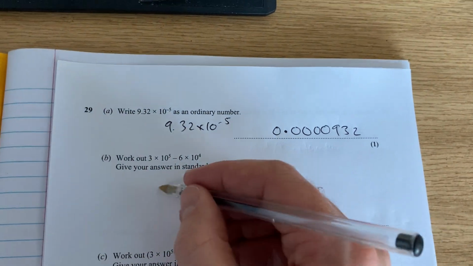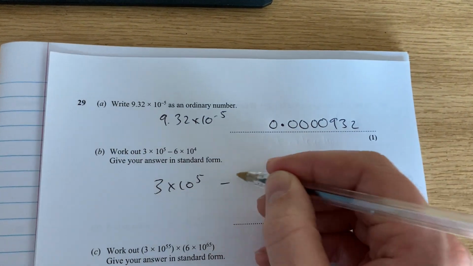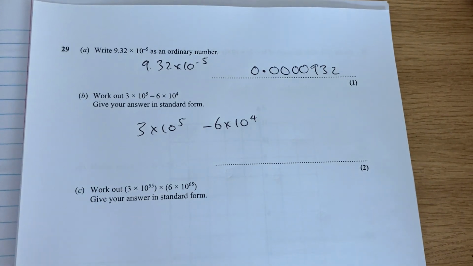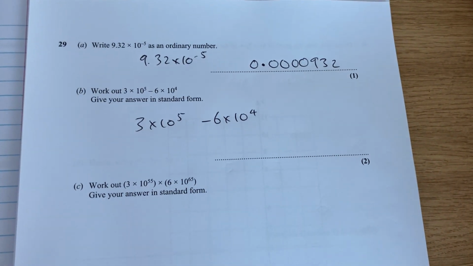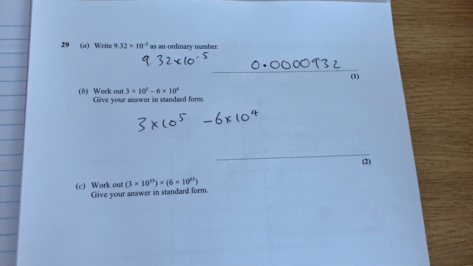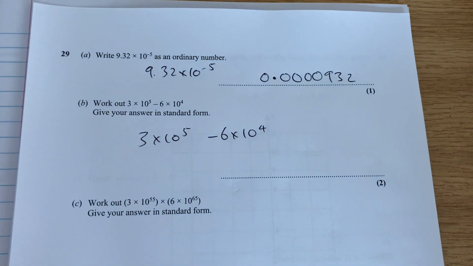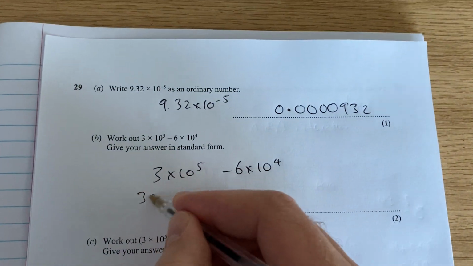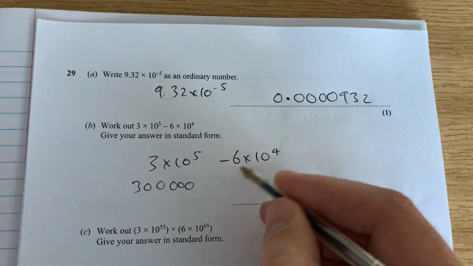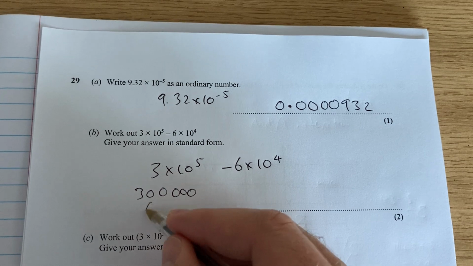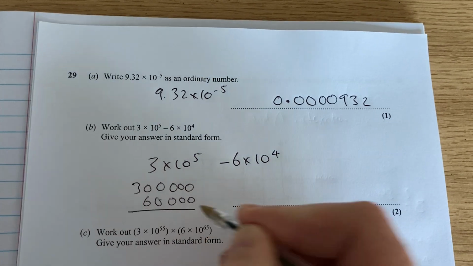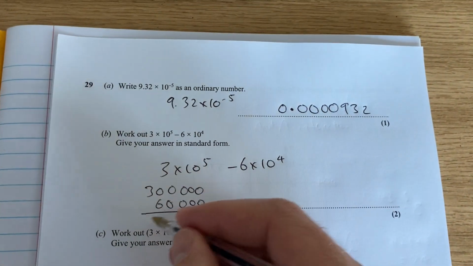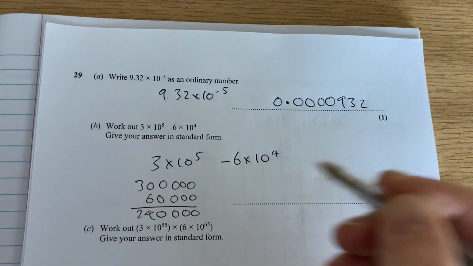Now work out 3 times 10 to the 5 minus 6 times 10 to the 4 and give your answer in standard form. Well, what we need to do here is you could work these out as actual numbers. So it's 300,000 minus 60,000, and then you get 240,000.